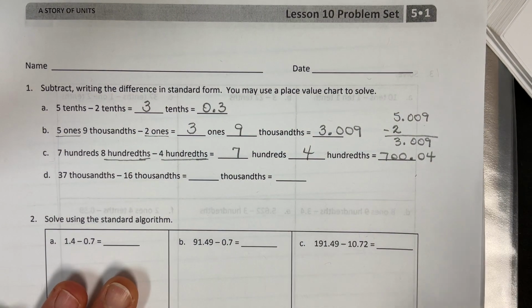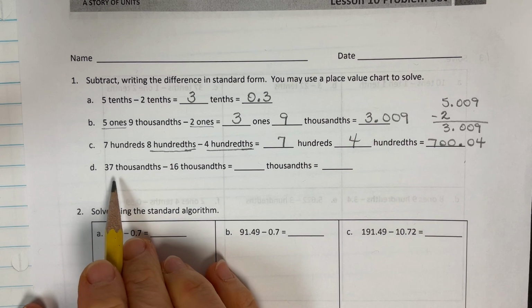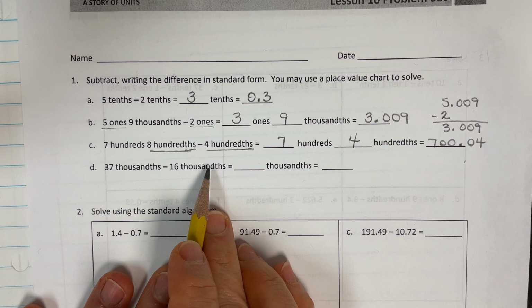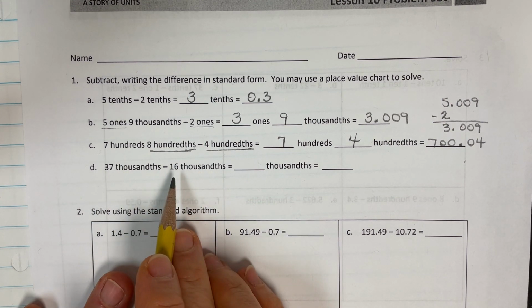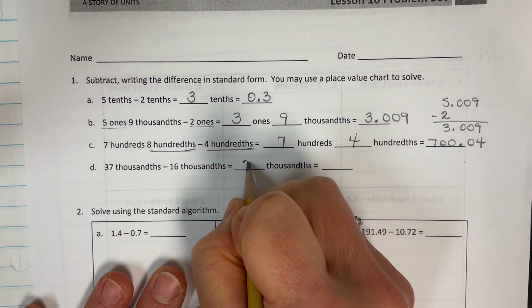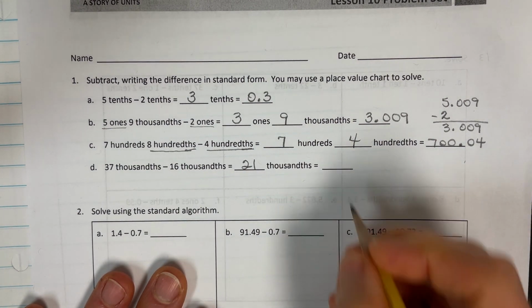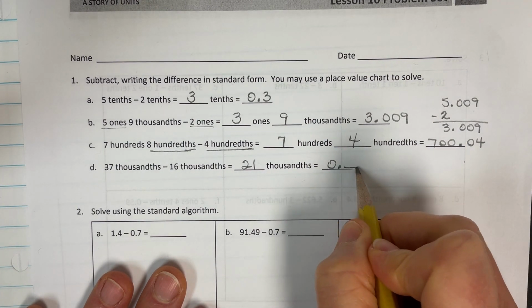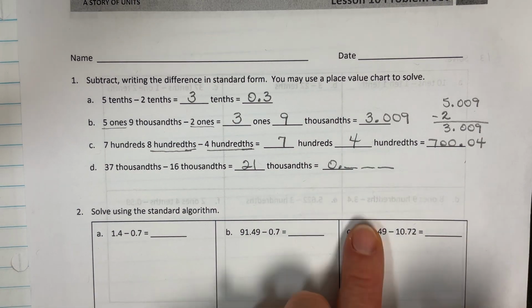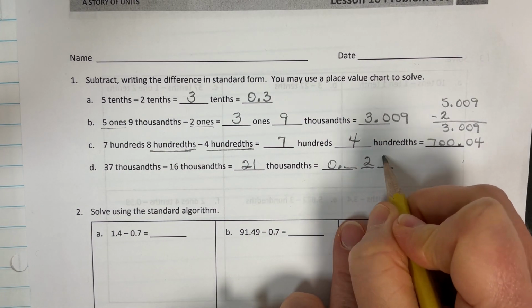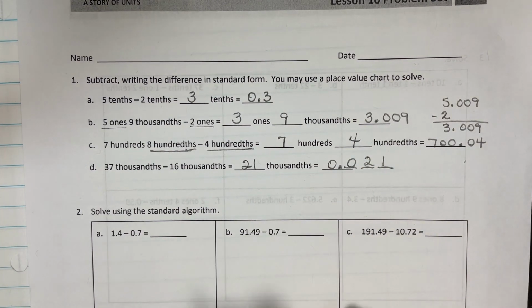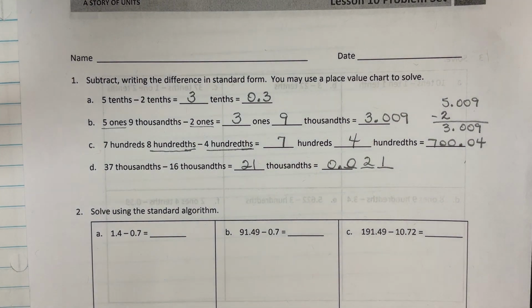The last one in unit form says 37 thousandths minus 16 thousandths. There's a common unit here, so we just do our subtraction. 37 minus 16 would be 21 thousandths. If I want to write 21 thousandths in standard form, remember we have tenths, hundredths, thousandths. If my answer needs to end in thousandths, here's the 21. So I see that I need to put the 0 in the tenths place. That was concentrating on unit form and that you only subtract things that are alike.